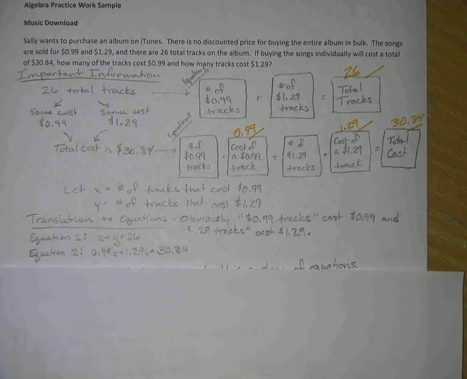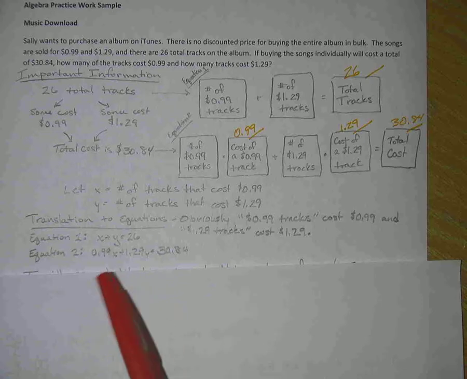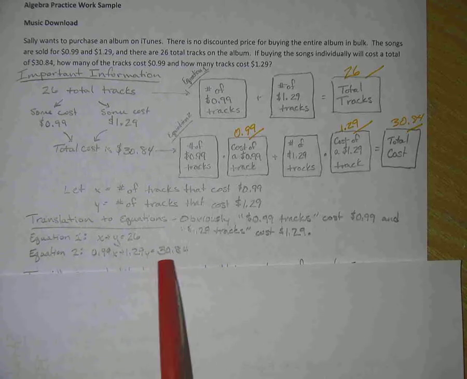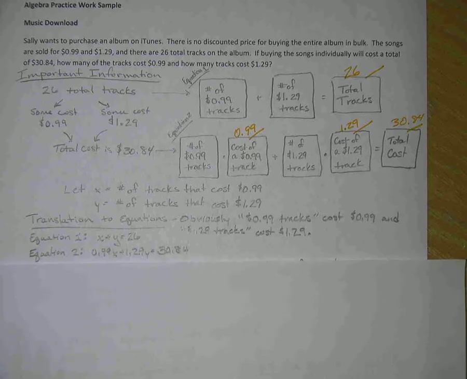So then we get our two equations from that: x plus y equals 26, and 0.99x plus 1.29y equals 30.84. Now I have my two equations set up, and you have a bunch of different ways that you can solve a system of equations with two variables and two equations. It's up to you at this point to pick which way you want to do it. Let's look at how I did it.